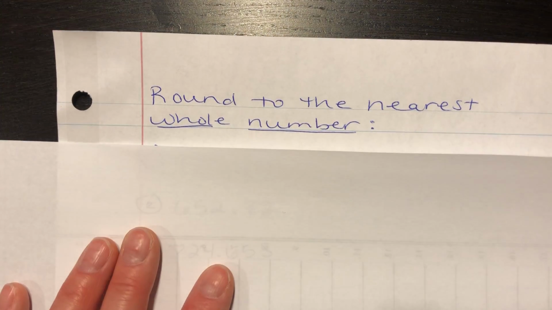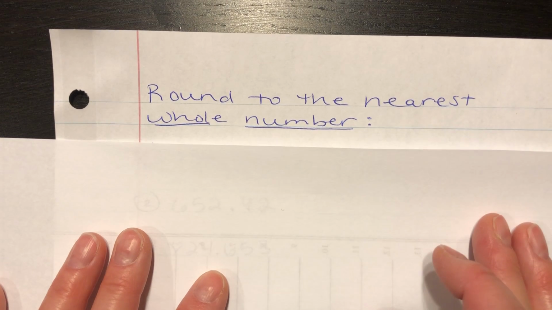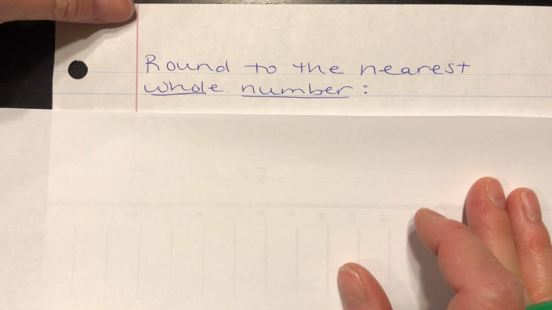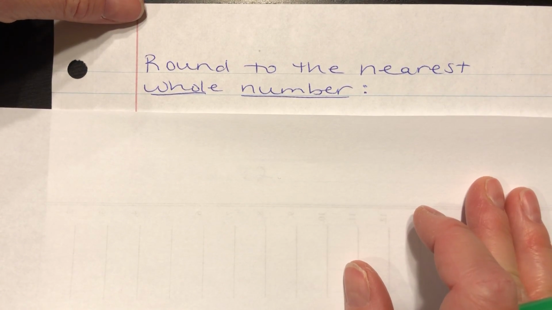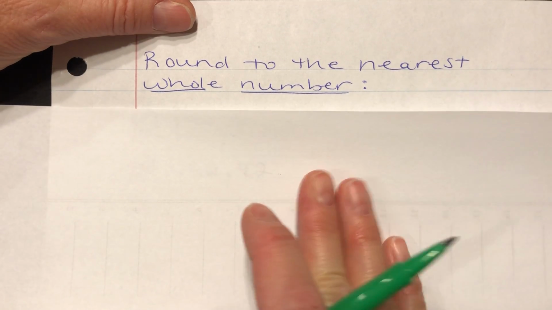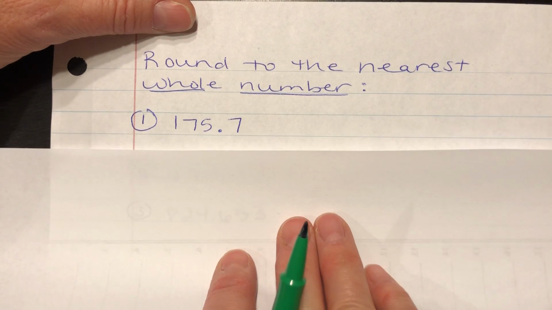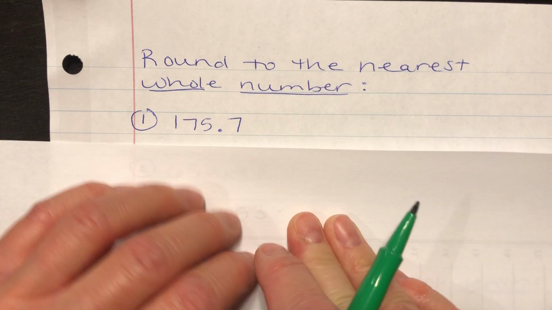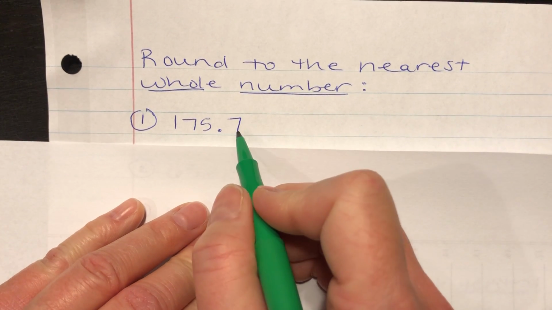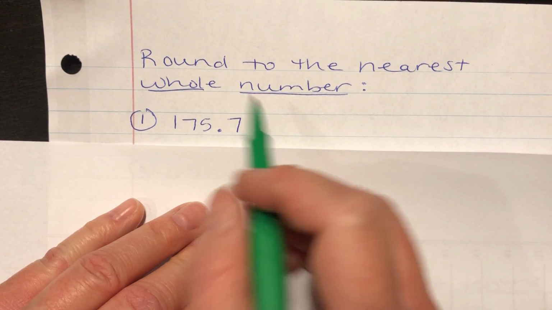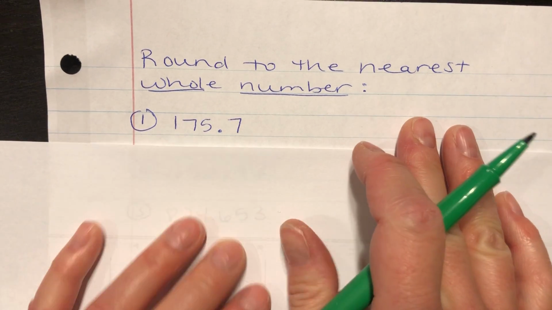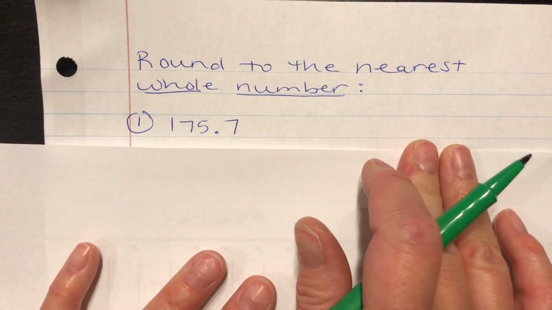Okay, so the first thing we're going to do is practice rounding to the nearest whole number. We're going to look at decimal values because that's our focus in the chapter, right? So what I'd like you to do is, on your whiteboard, round 175.7, so 175 and 7/10, to the nearest whole number. Press pause while you do that, and then press play when you're ready.